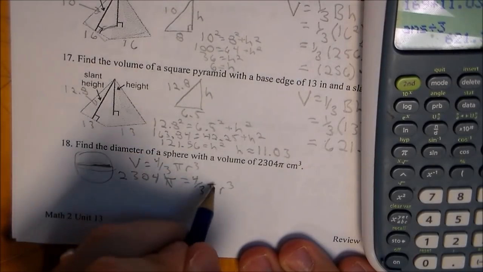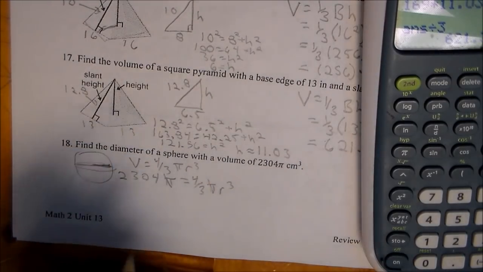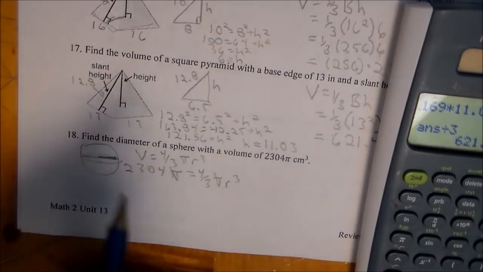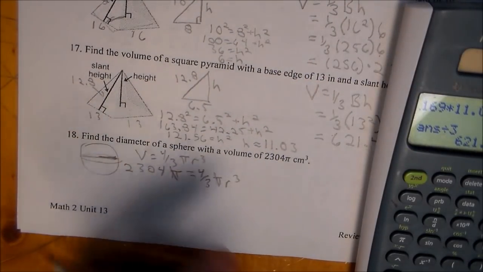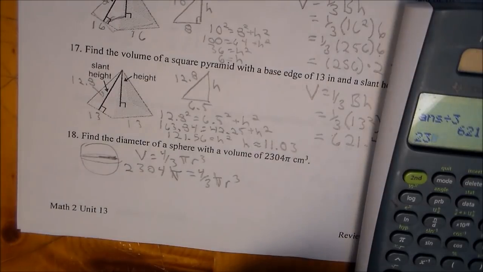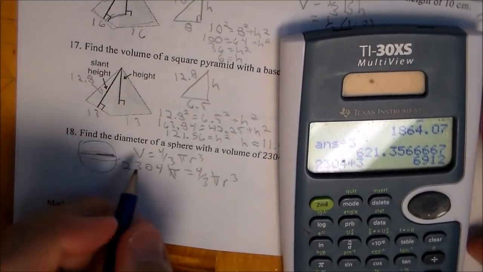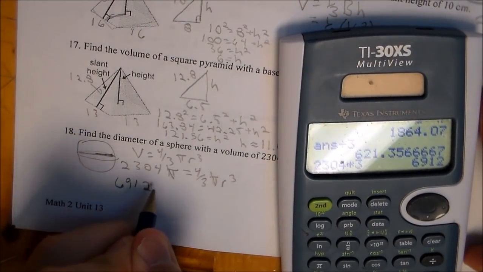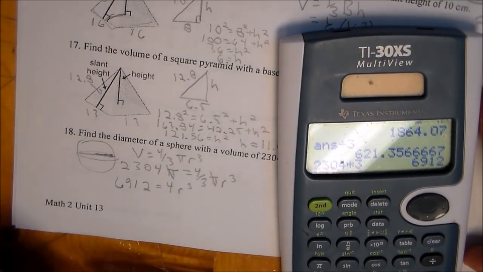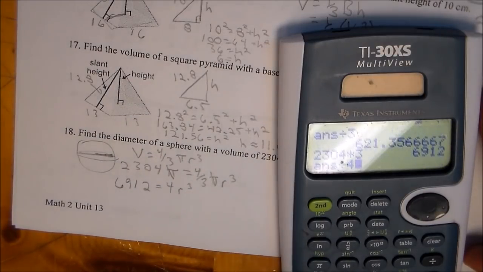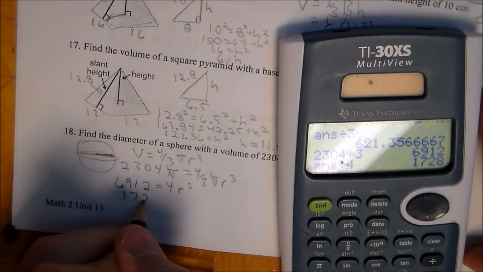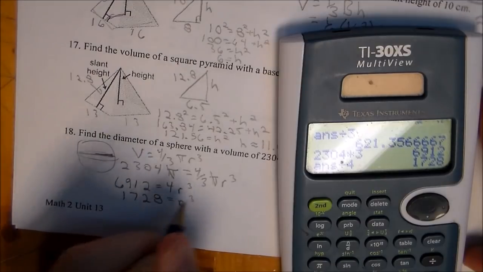First thing we do is divide both sides by pi. Takes care of that. Now I'm going to multiply both sides by 3 to get rid of the denominator. So 2,304 times 3. This means 6,912 equals 4r cubed. Now I'm going to divide that by 4, and I get 1728 equals r cubed.